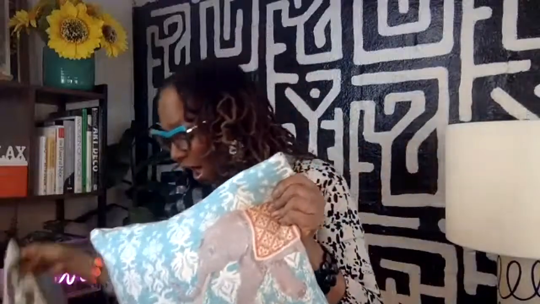We could put this print with the ikat, and they would work perfectly well together. I hope that by showing you all these examples, you get some ideas and some inspiration to play around with creating harmony between color, scale, and the size.